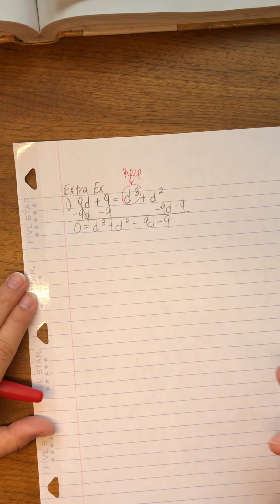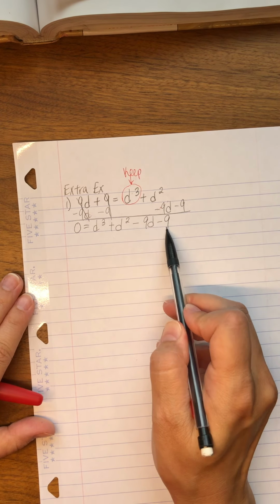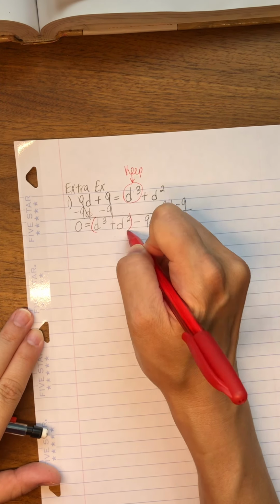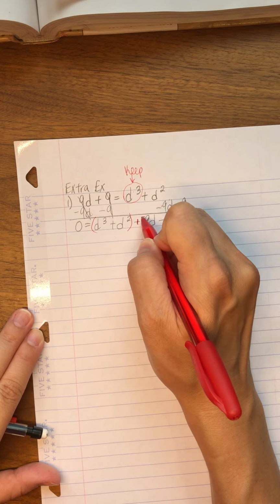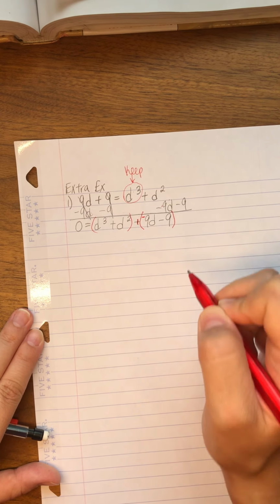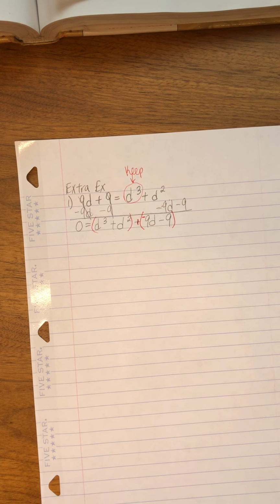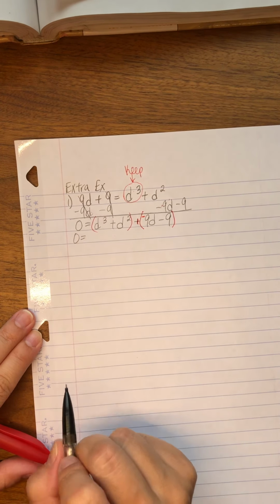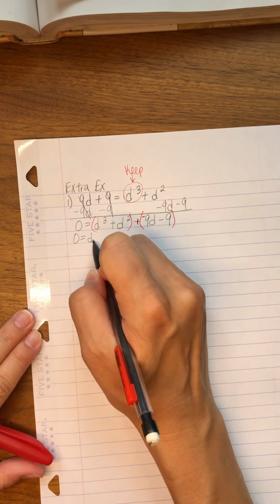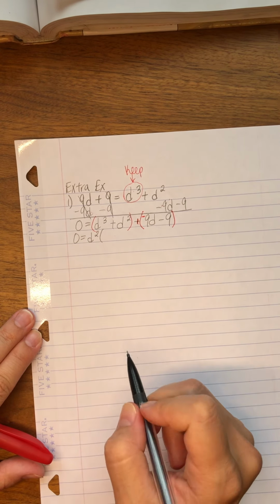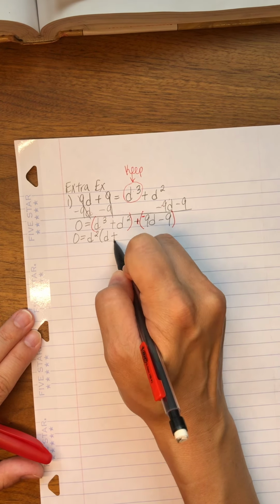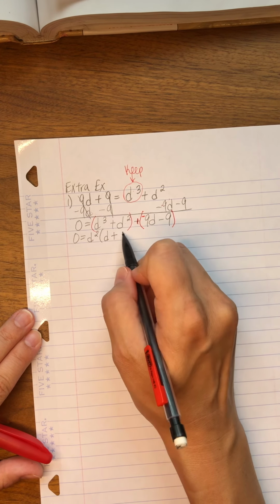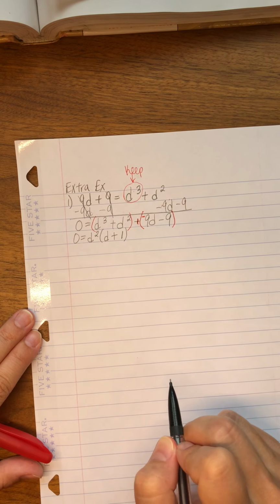Let's factor. Look, it has 1, 2, 3, 4 terms. We're going to factor by grouping. Let's group the first two. Make this a plus negative, pull that negative in with the second group and group the second two. Okay, we're going to find the GCF of each group. My first group has a GCF of d squared. If I take out d squared, I'm left with d plus, remember d squared divided by d squared is 1. Anything divided by itself is 1.